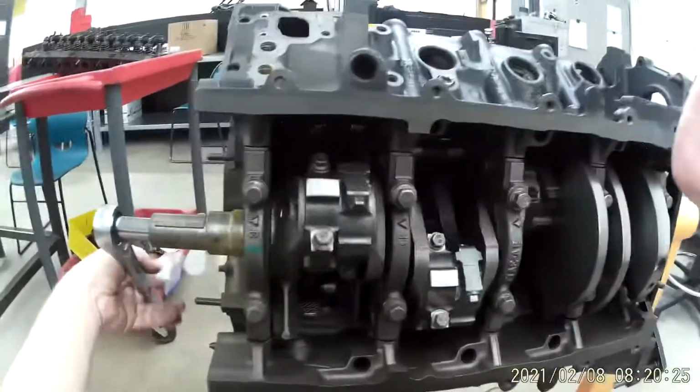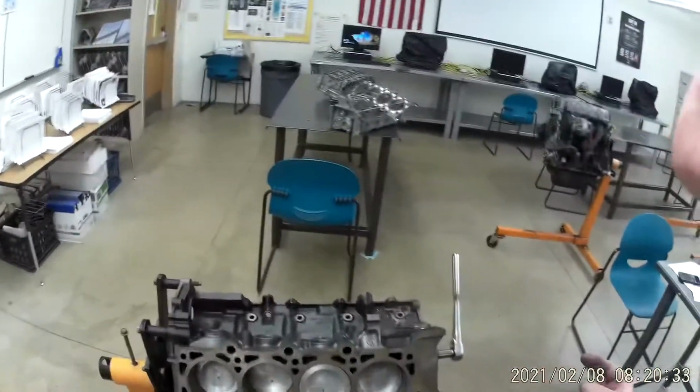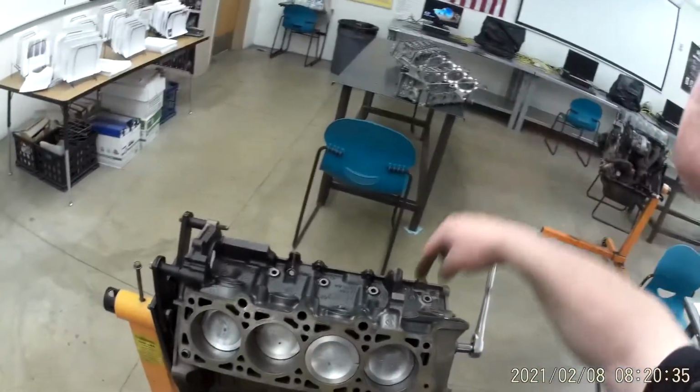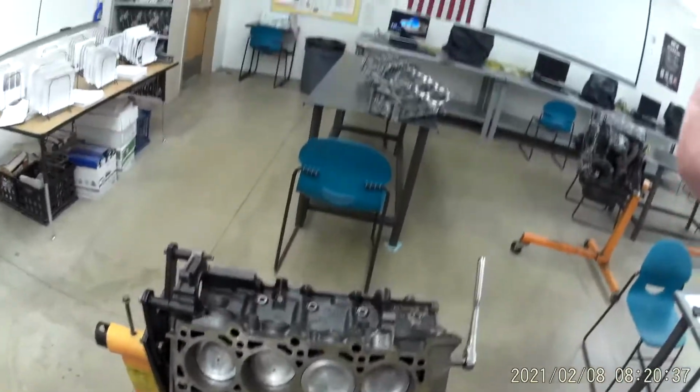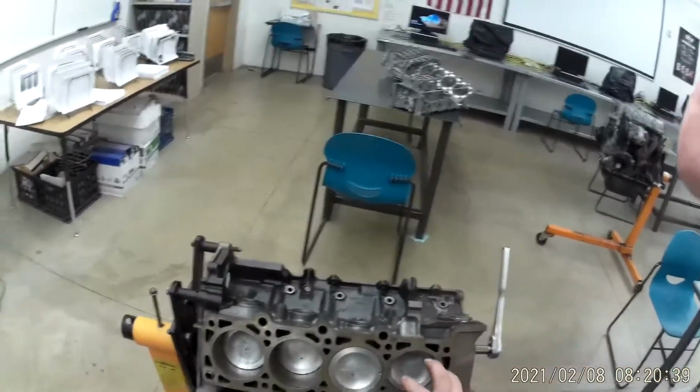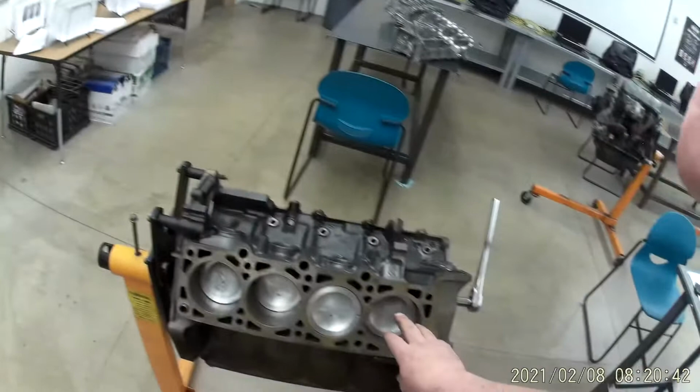Okay, so how this works is, when we have our cylinder head on here, we allow air to come in into the intake, and then it goes out through the exhaust, and we create combustion.